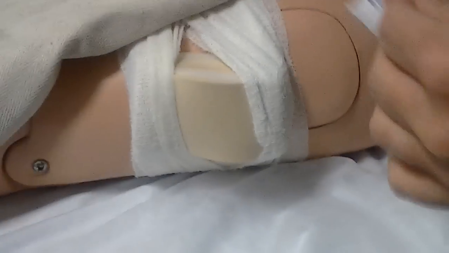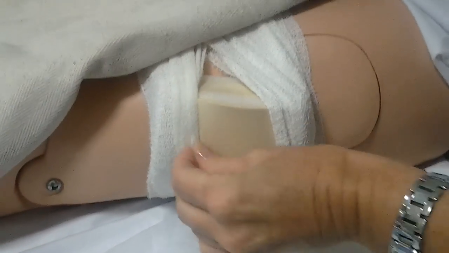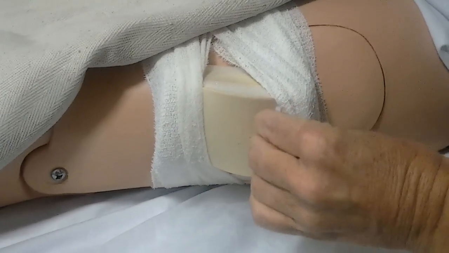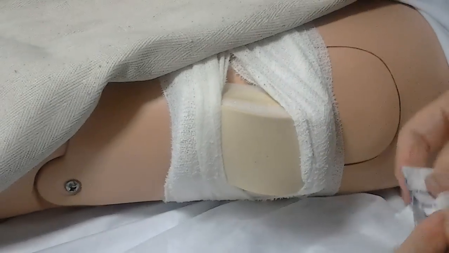Wash your hands. Wipe the site with the alcohol swab in a circular motion from inside to outside, clean to dirty.